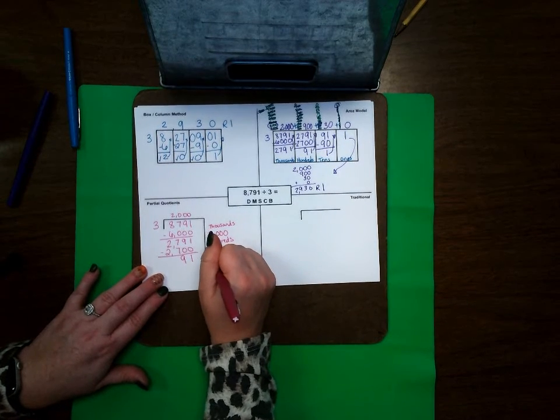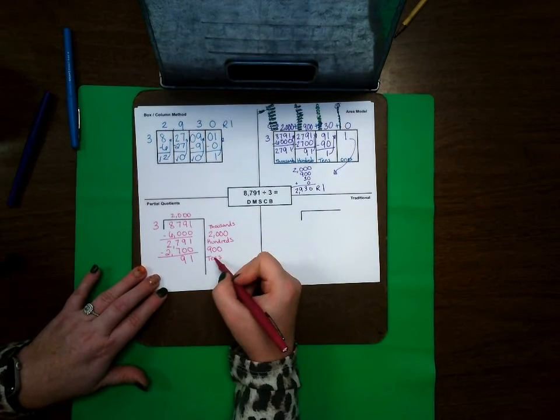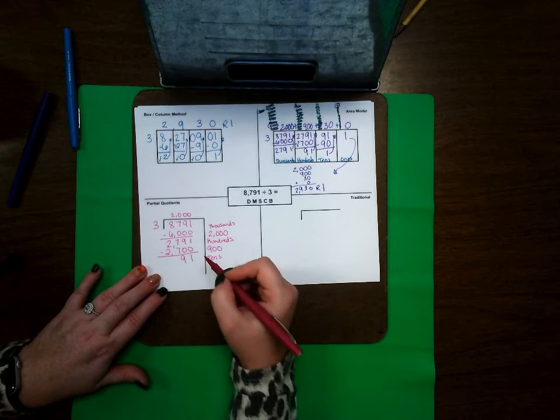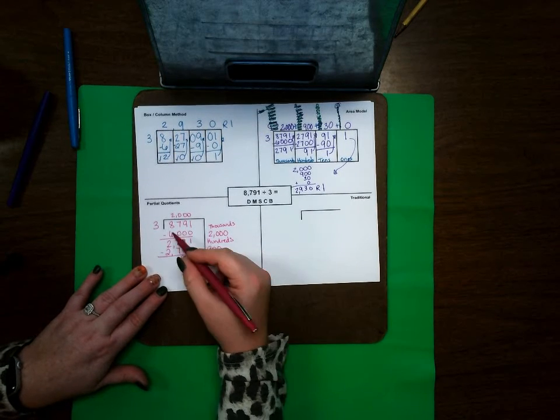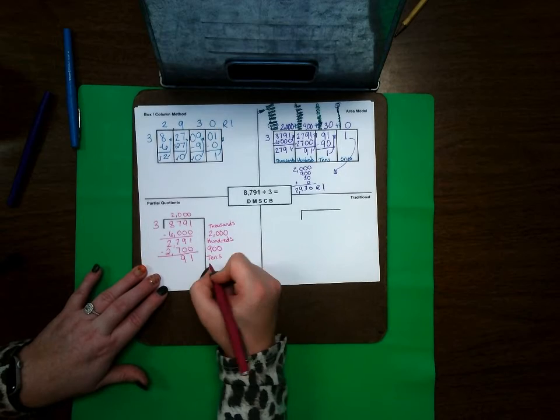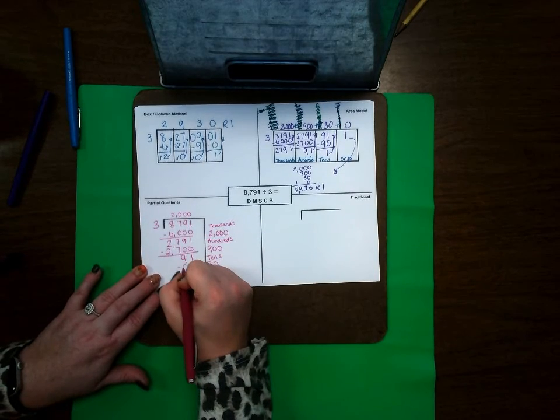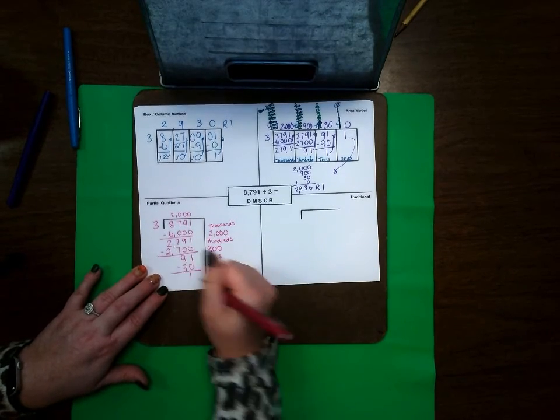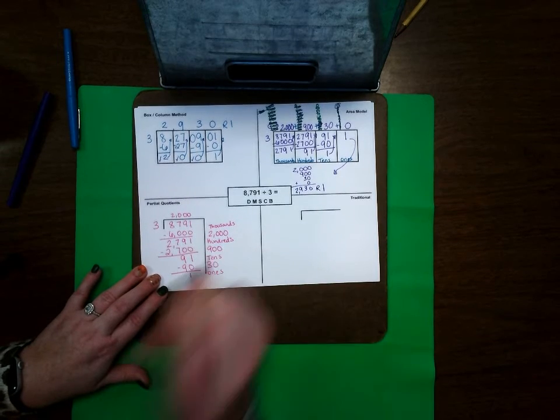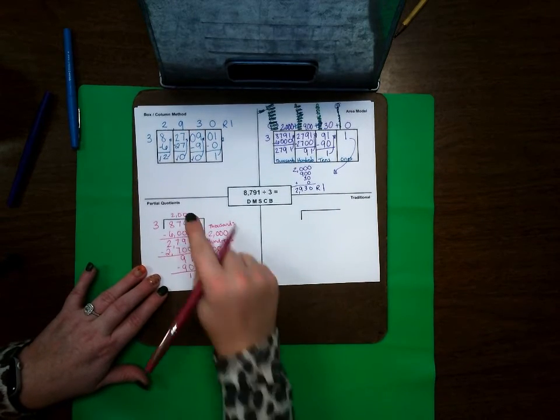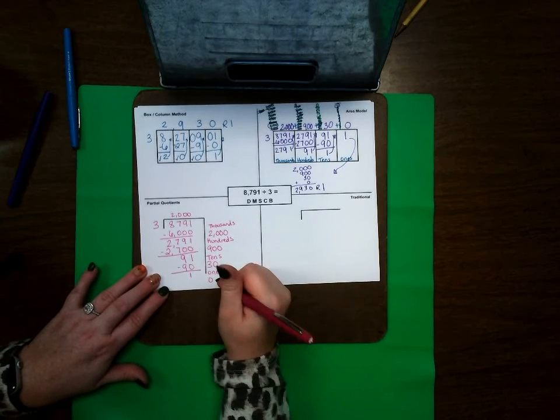Now I'm going to go to the tens place. 3 times 10 is 30. 3 times 20 is 60. 3 times 30 is 90. I have 1 left. I'm going to go to the ones place. I cannot even do 3 times 1, so this is going to be a 0.